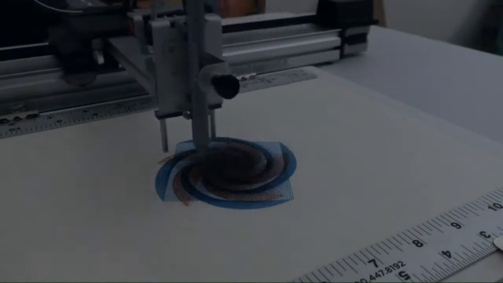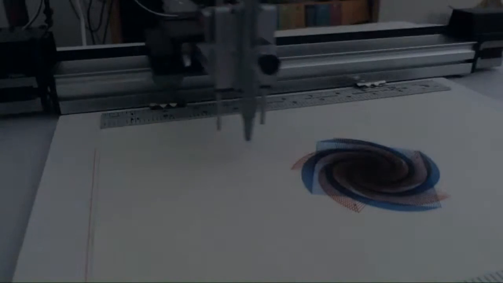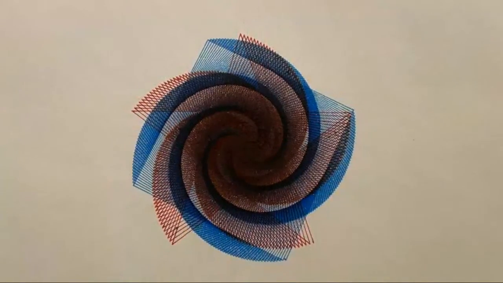The first layer went down nicely, but the second layer is kind of ruining it. And that's the thing with plotting. Sometimes you don't know if a design will work until you try it. I'm going to go back to Pluto and try something else.